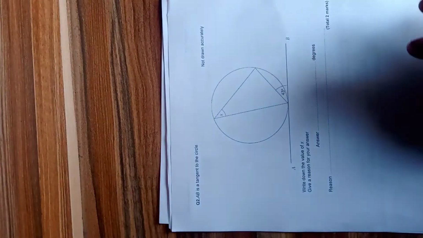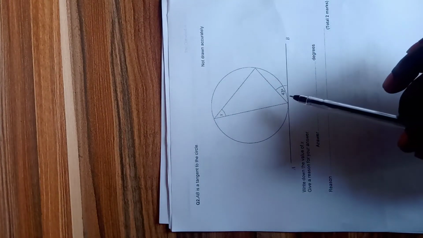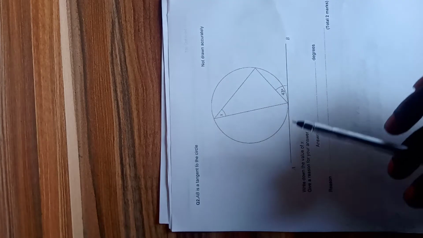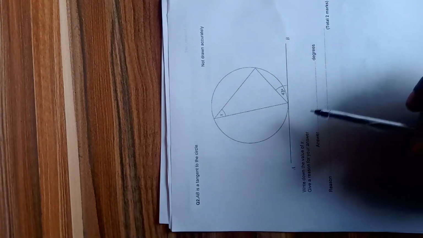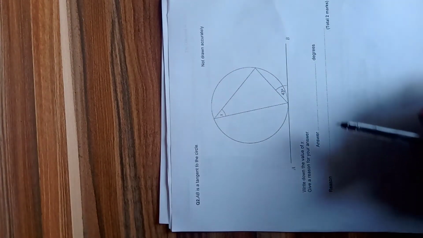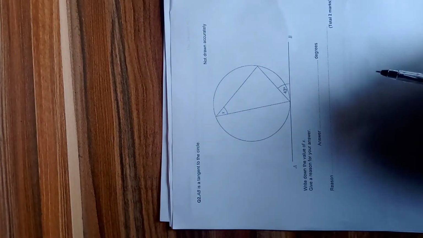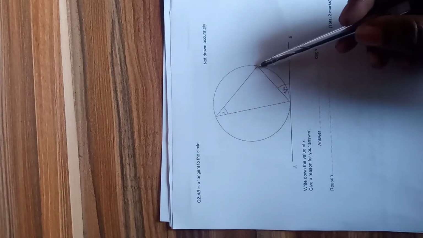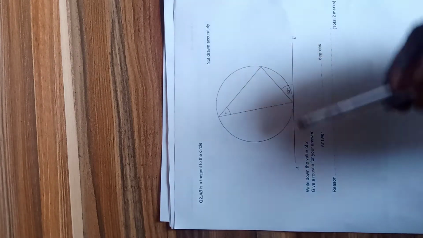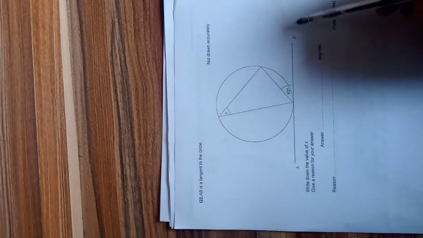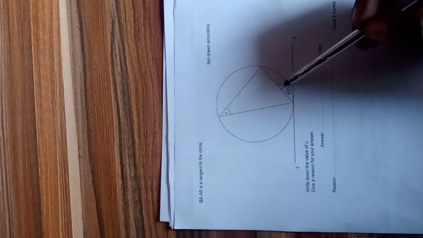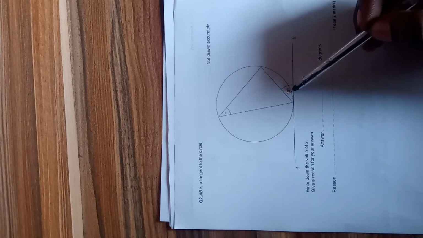Simply put this way, angles on opposite segments are equal, or angles formed on alternate segments are equal. What we mean is this. If this is a chord and AB is a tangent, the angle formed between the chord and the tangent here is 43.